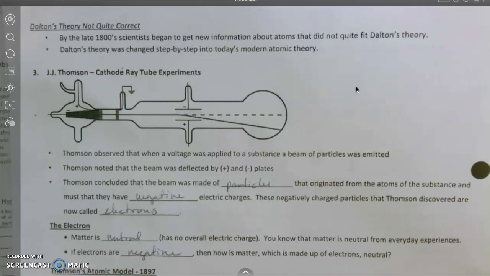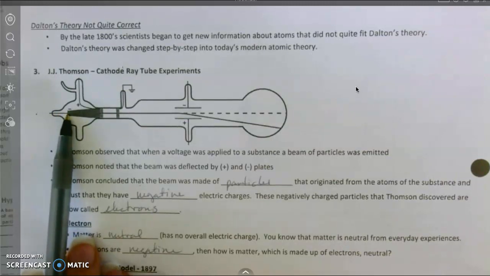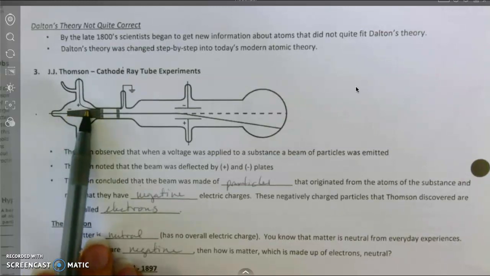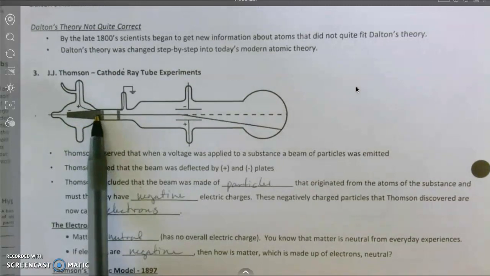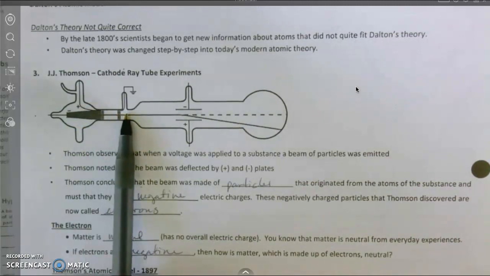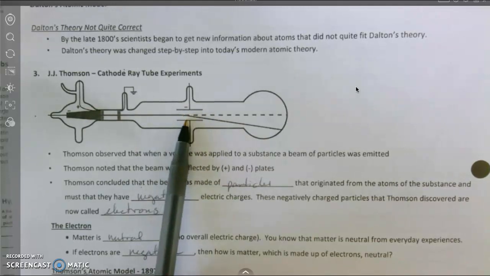The way that this cathode ray experiment works is we had electric current come in and interact with a substance that then gave off a beam. He took this beam and directed it between two charged plates. This one was negatively charged and that one was positively charged.